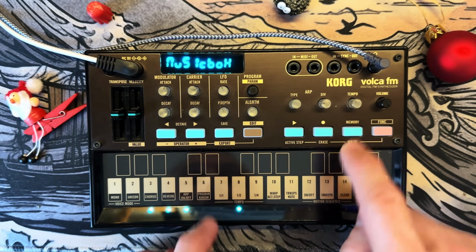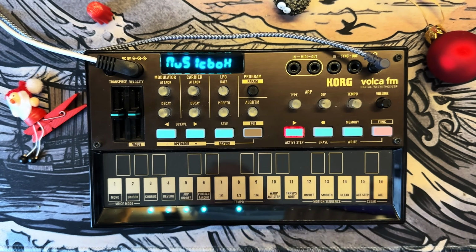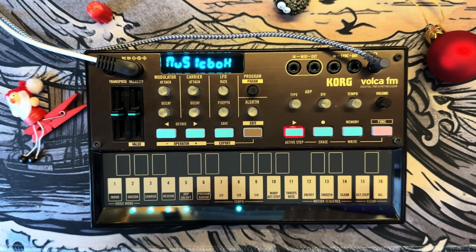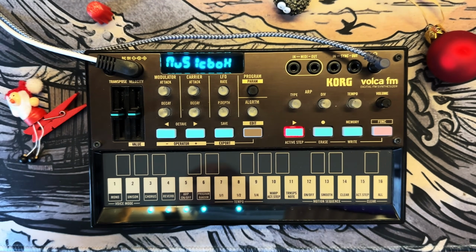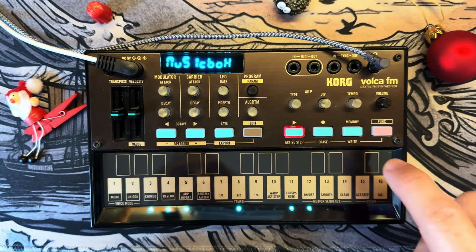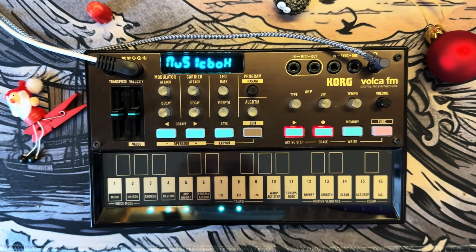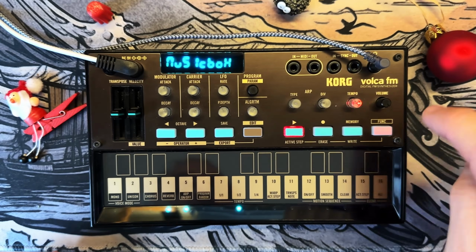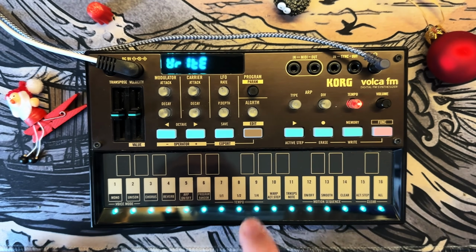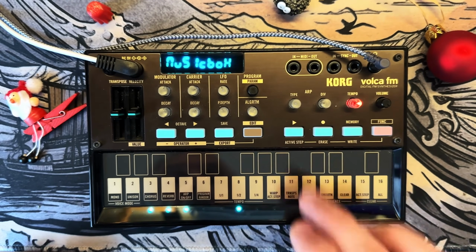So we're going to load up 7. We're going to play it. Instead of starting with the prelude to the song or the intro to the song, which is 4 bars of just this, we're going to get right into the song. So the first beat's already done. So we've got the first measure done. We're going to write that to 7, and we're going to load up 8.